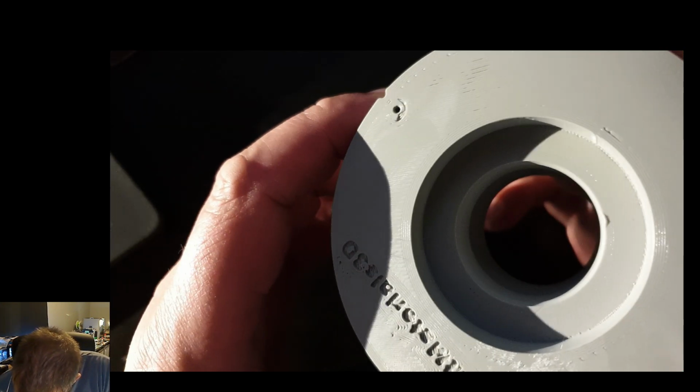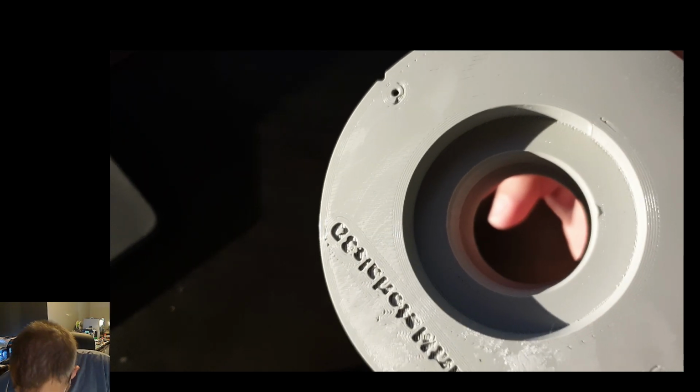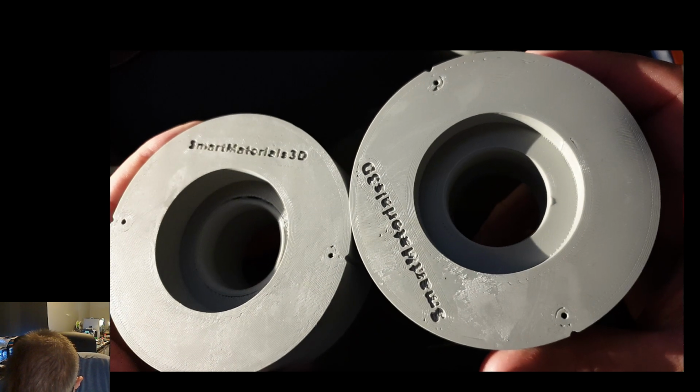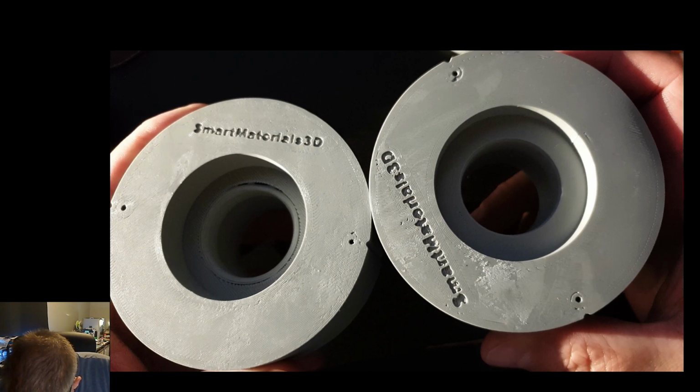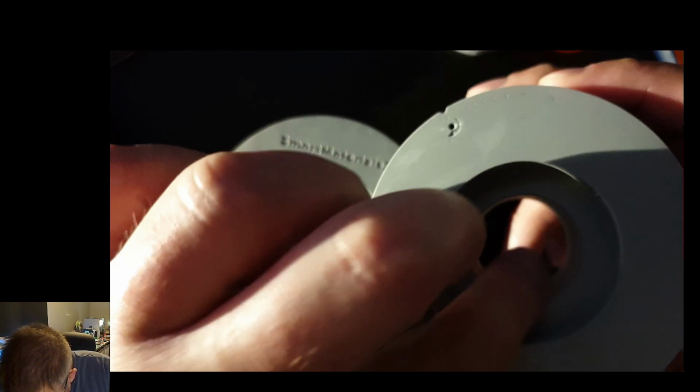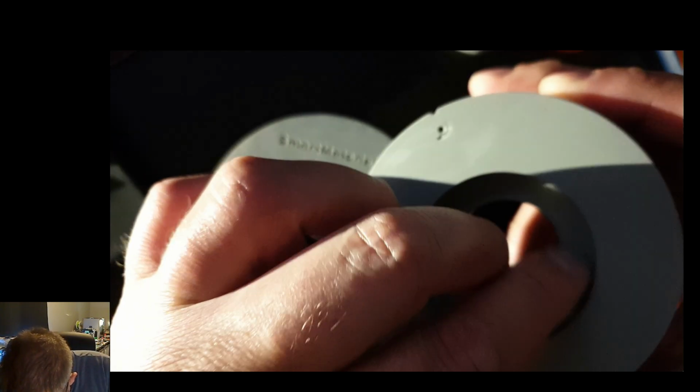So I think that's a success for the interface pattern change. You can see, bringing the other one, that's the old one compared to the new one. Look how smooth the new one is compared to the other one. And it looks much more solid and sturdy.